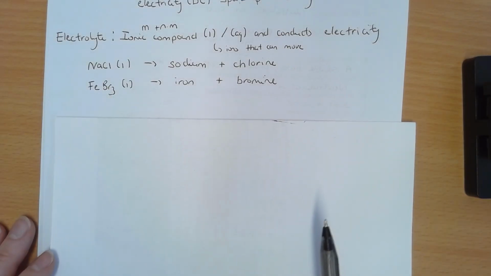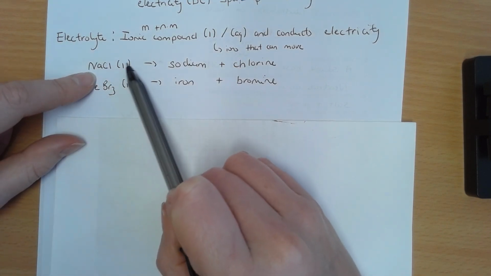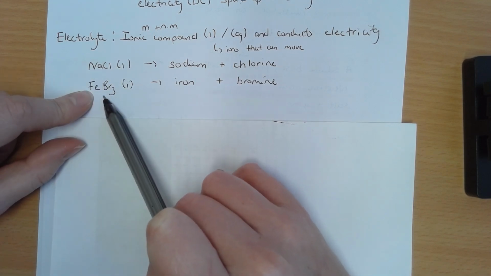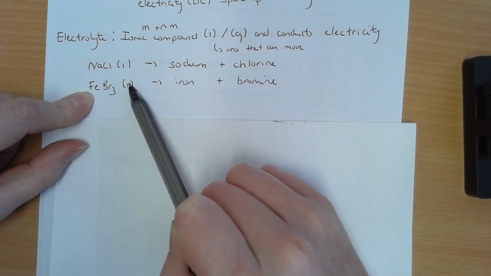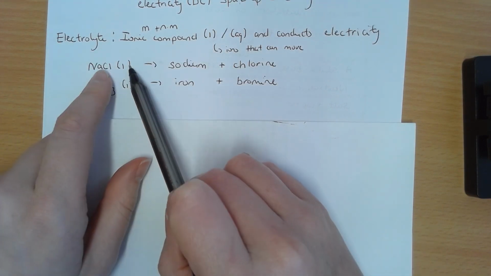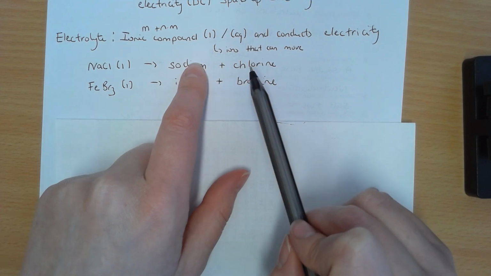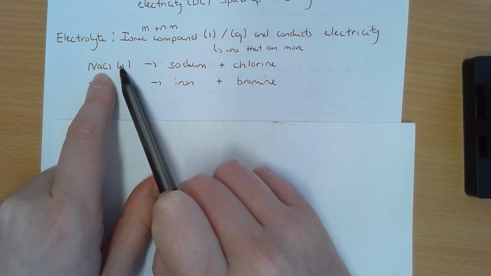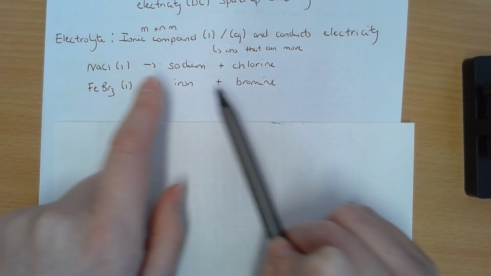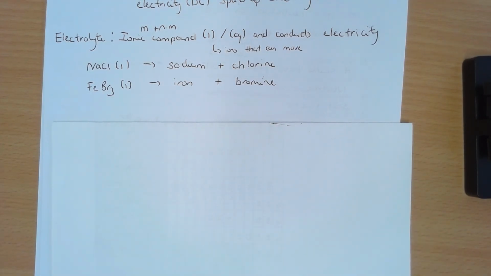Alright, so here I've got 2 examples of electrolytes. I've got sodium chloride, which is ionic and it's liquid, so it conducts electricity. And I've got iron bromide. Again, it's ionic and it's liquid, so it conducts electricity. And we said we're going to use electricity to split it up. When I split it up, I get the elements. So sodium chloride contains sodium and chlorine. So when you split sodium chloride up, that's what you get. Iron bromide contains iron and bromine, so when you split it up, these are the elements that you get.